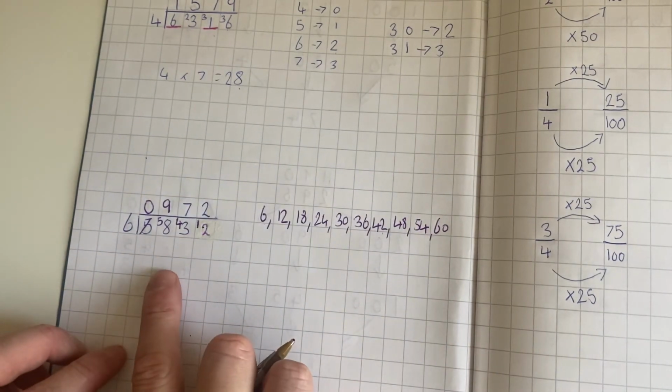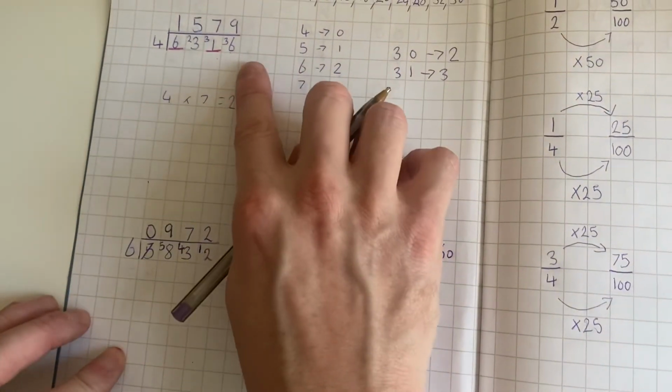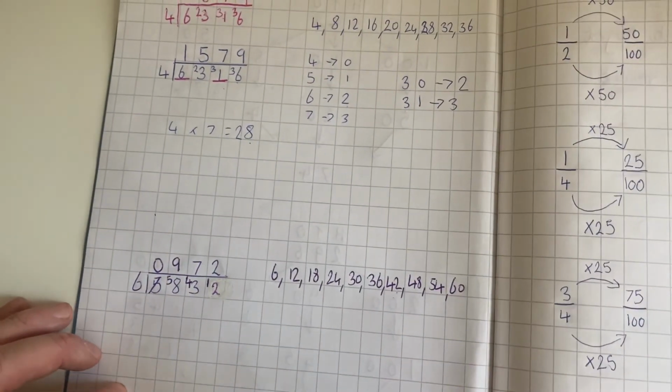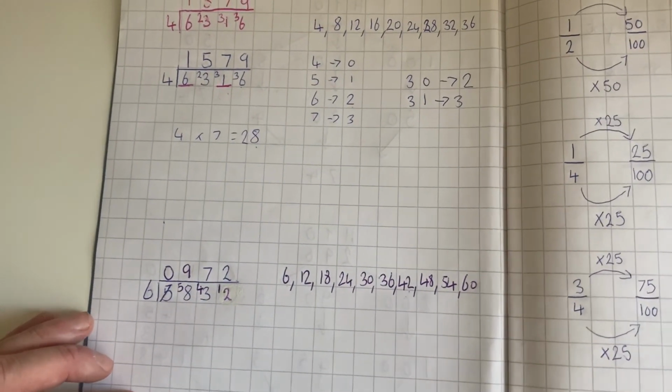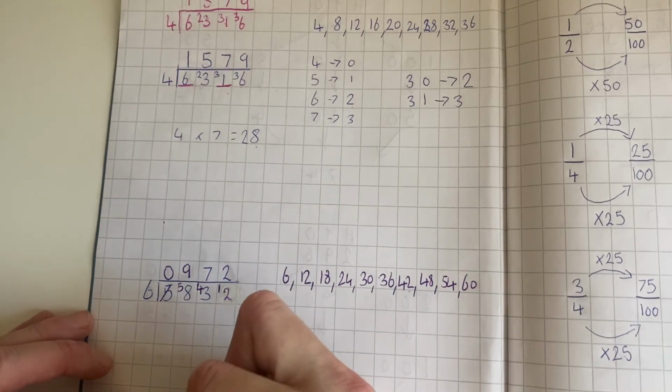Again, a nice easier one than this one, but they're all going to be different levels of challenge. So some will be easier than others. We're going to go through this answer here just to double check.